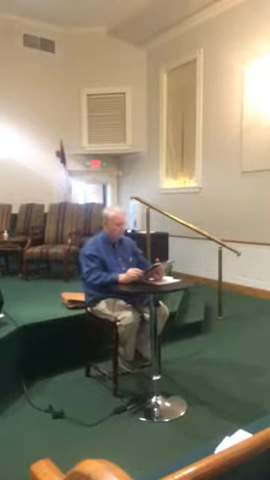Exodus 40, the tabernacle is erected and filled by the glory of the Lord. That must have been something. Verse 1, the tabernacle is commanded to be reared, anointed, and consecrated. Verse 13, Aaron and his sons to be sanctified. And verse 16, Moses performs all things accordingly. Verse 34, a cloud covers the tabernacle.